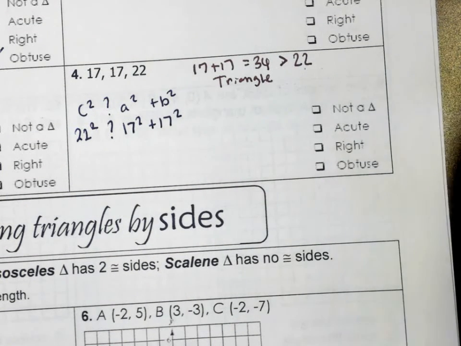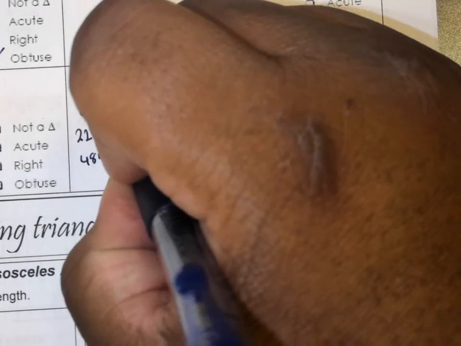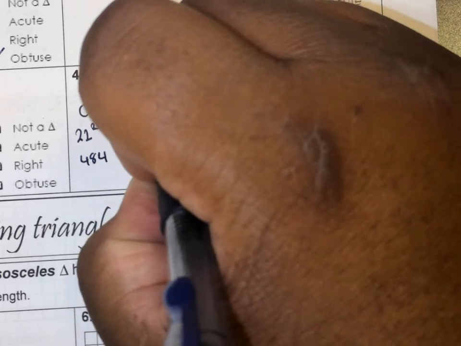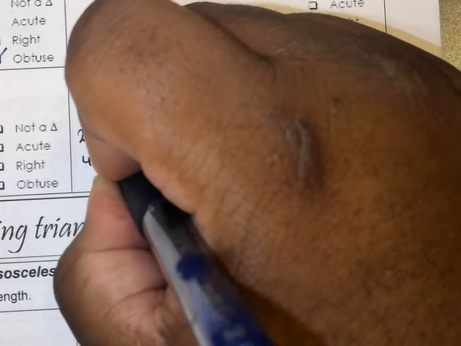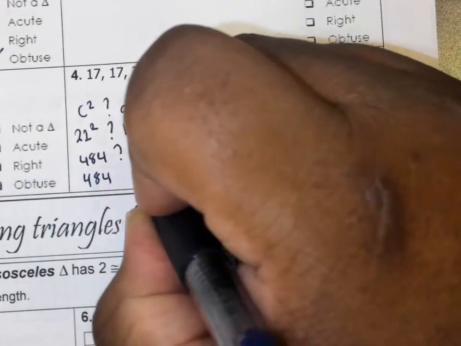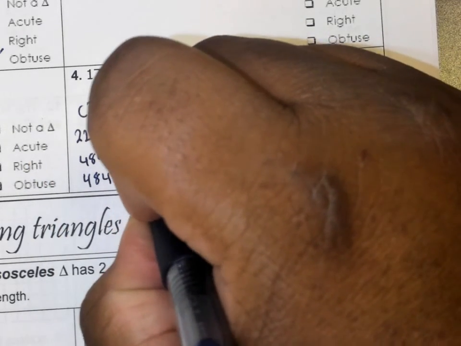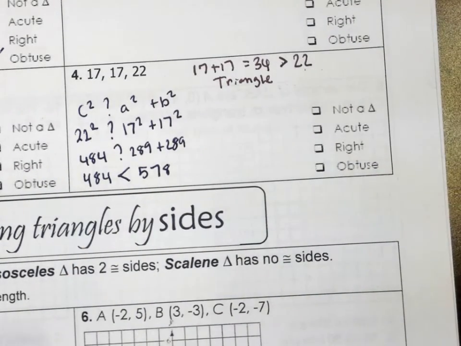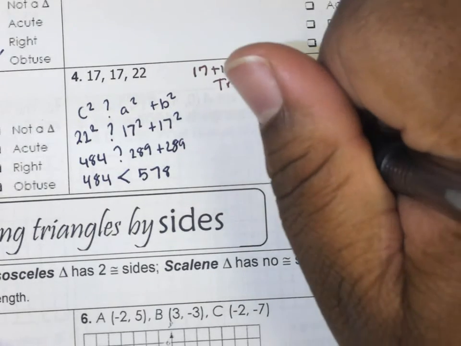Alright. Then from there we're going to do Pythagorean to see what kind of triangle it is as far as its angles. 22 squared is 484. 17 squared is 289. So 289 plus 289. And then you get 484 on this side. You get 578 on this side. 484 is less than 578. So this is an acute triangle.